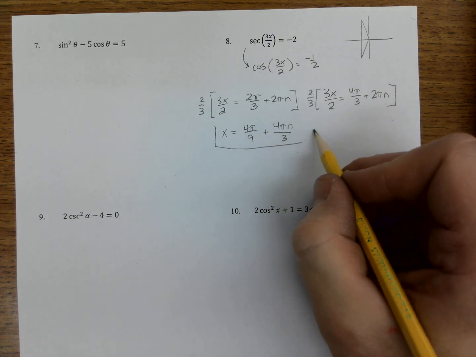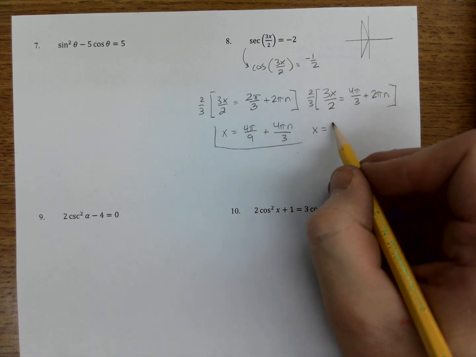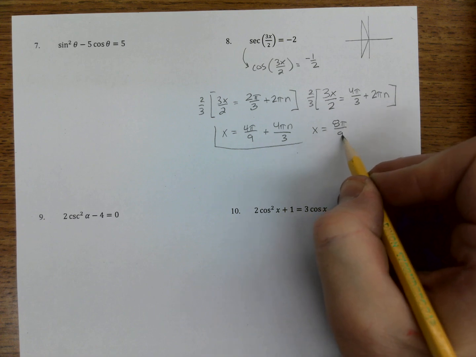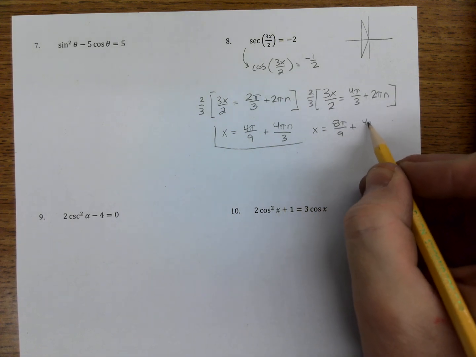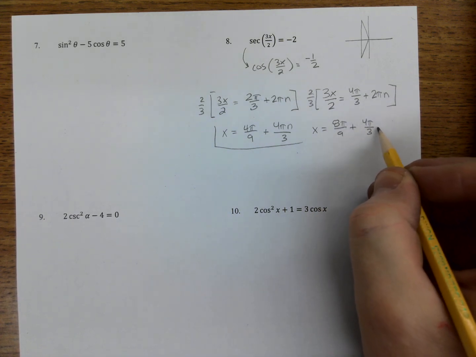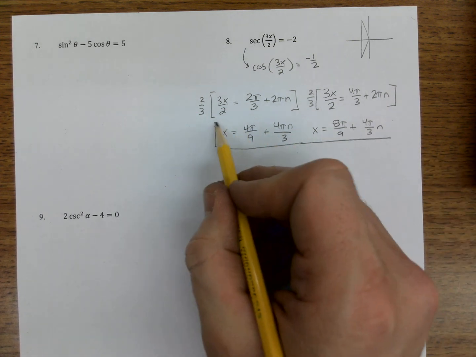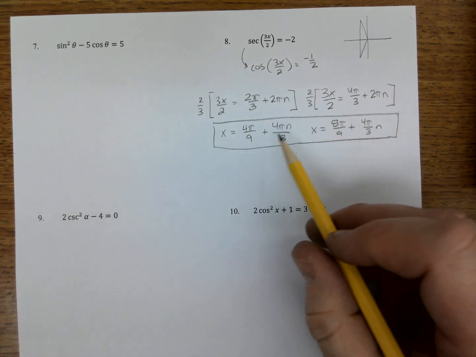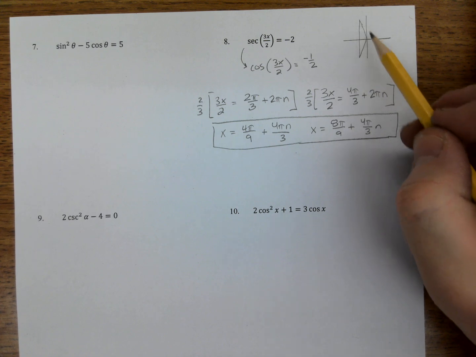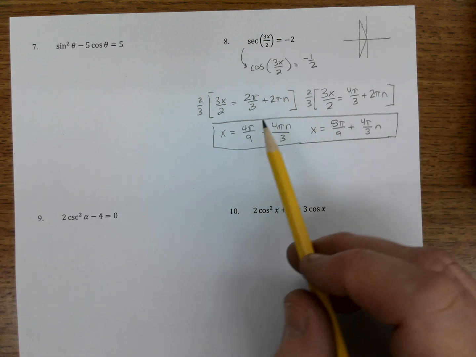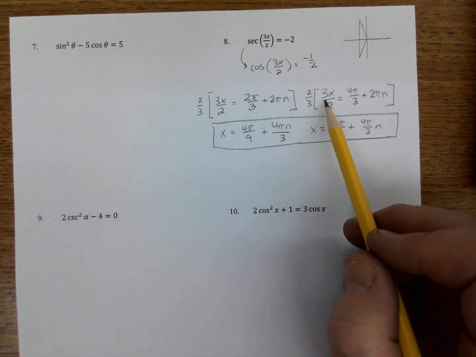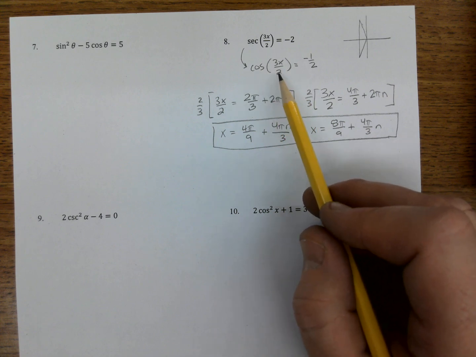And there's one part of the general solution. And over here, I'd have 8 pi over 9 plus 4 pi over 3n. So there's my two general solutions. I have this branch, which would be this top one and this bottom one. But again, they've been changed. They're not these initial angles because this argument here has changed it.